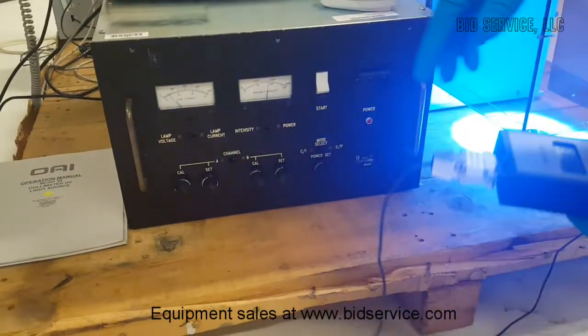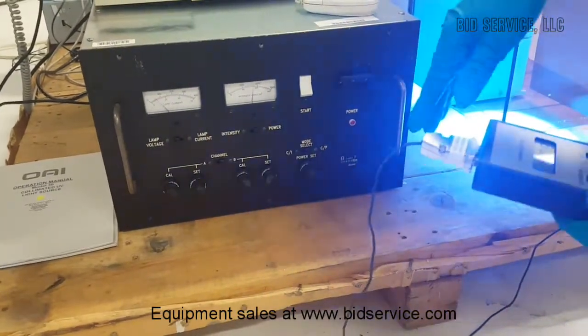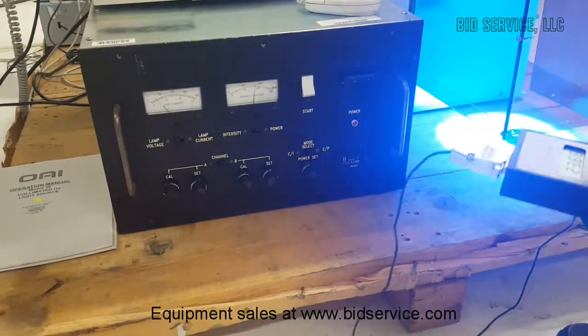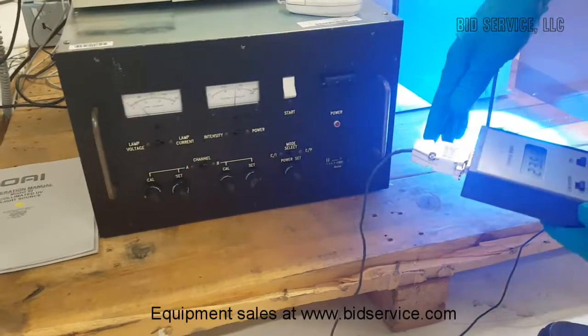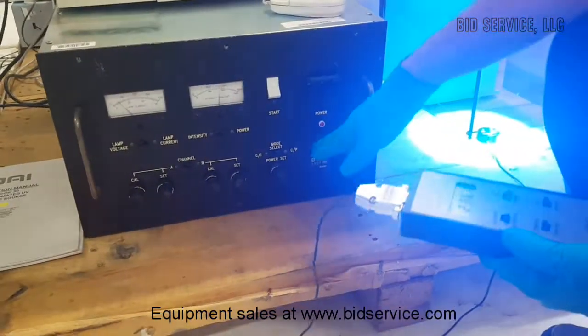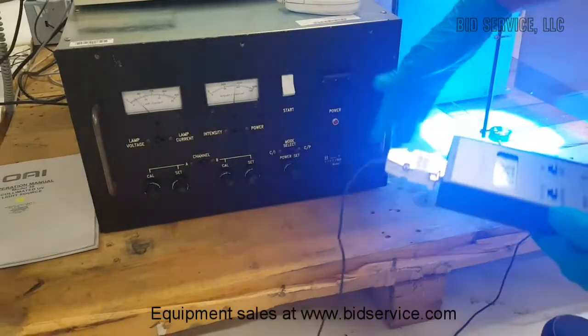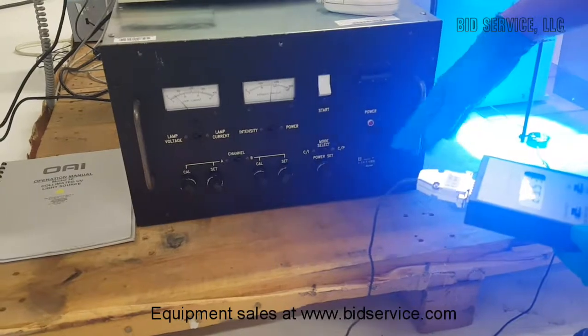When the lamp is on but is not being used to expose the sample, it's always better to leave the system in constant power mode at an idle energy level, which is about 70 to 80% of the peak value.